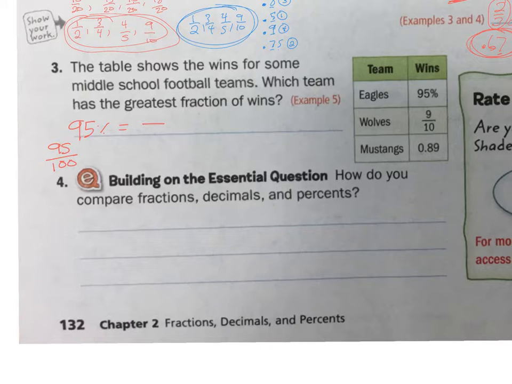Okay? Now let me reduce this. Simplify it. I can divide each by 5. Or you know what? Maybe I won't reduce it. It wants a fraction, so let me just start. I'll see if I need to reduce them. This one is 95 over 100. Okay? 95% of the wins. So if they play 100 games, they're going to win 95 of them.